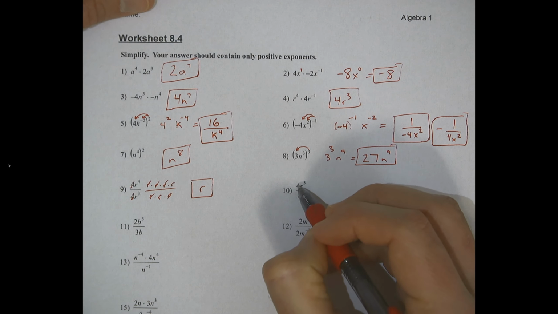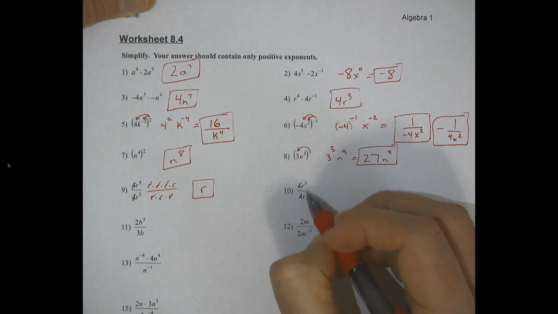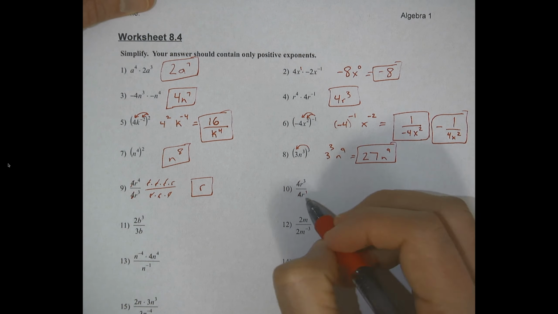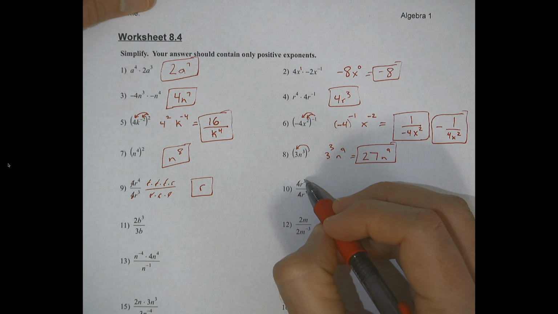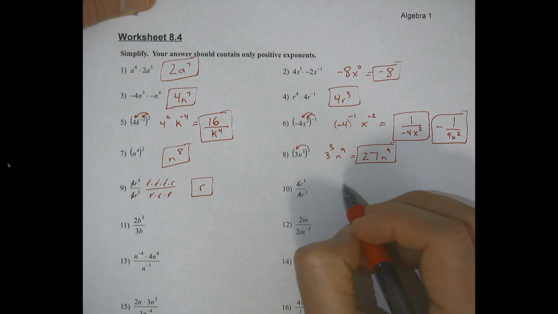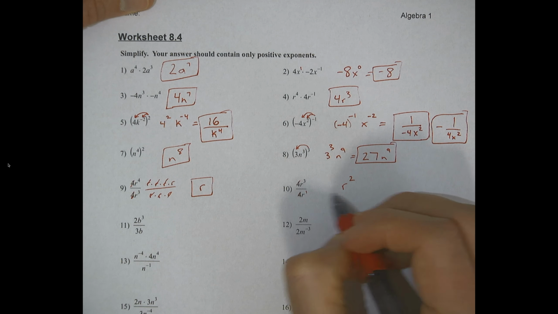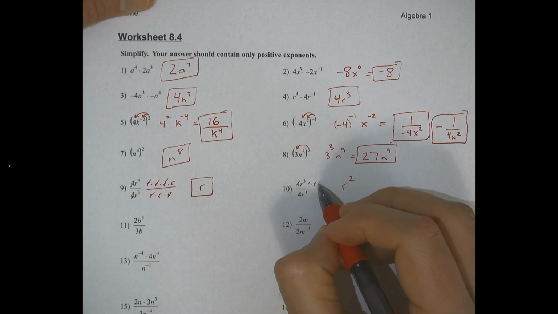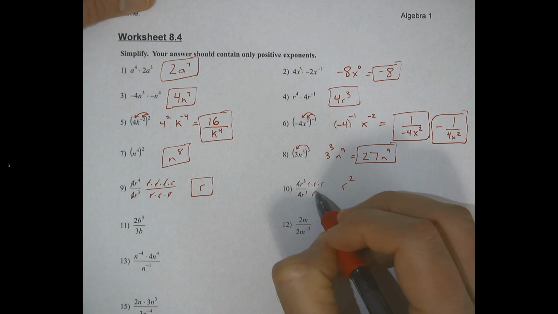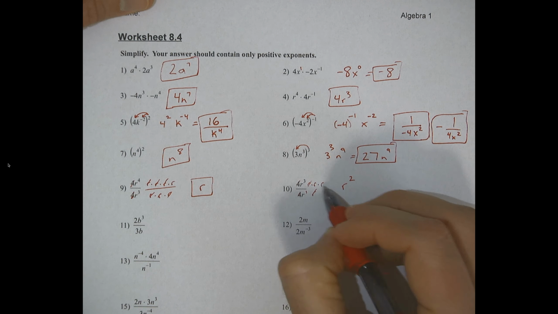So 4 divided by 4, those cancel each other out. R to the third divided by r to the first. We're dividing, but we're going to subtract our exponents. That's r to the second. Or you think about that I have 3 r's up here. I have 1 r on the bottom. This 1 r cancels one of these, leaving me 2 on the top.